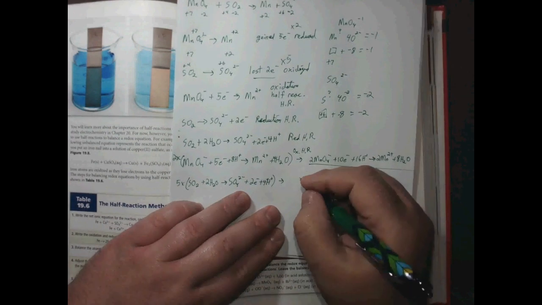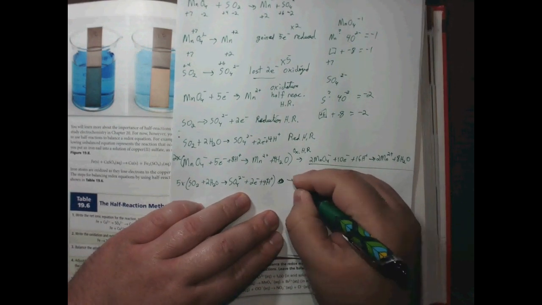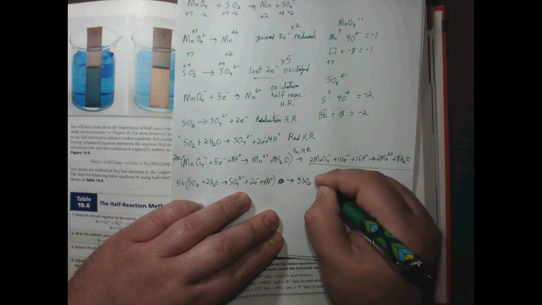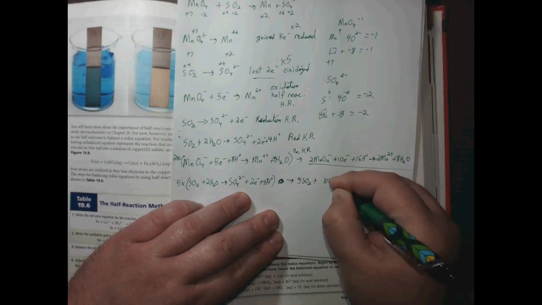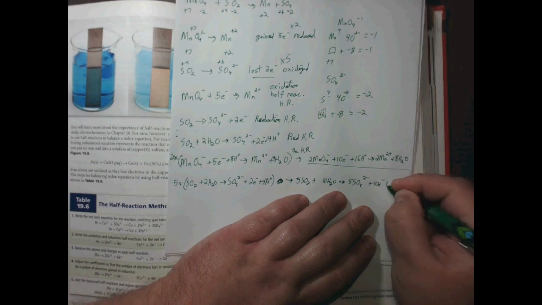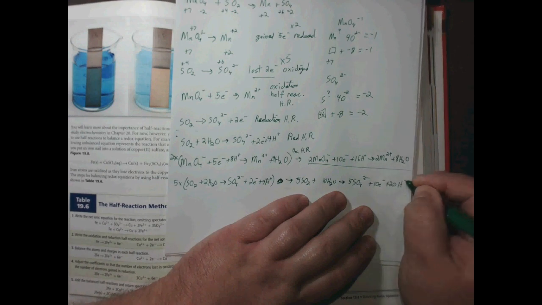So that's going to give us 5 SO2s plus 10 waters yields 5 SO4 2 minuses plus 10 electrons plus 20 hydrogens. 5 times 4 is 20.